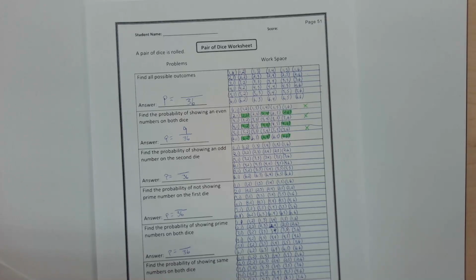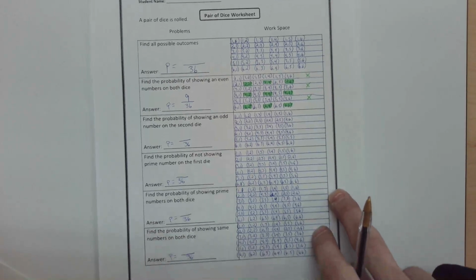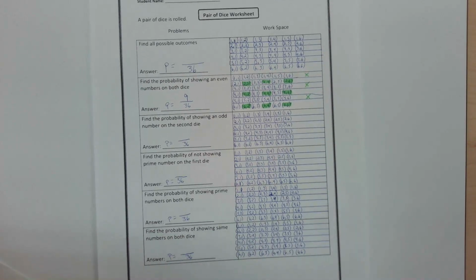For question number 2, find the probability of showing an odd number on the second dice. All right, we're only looking at the second numbers.